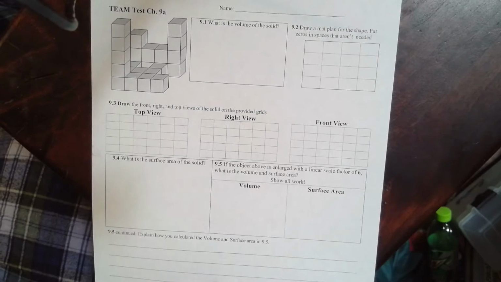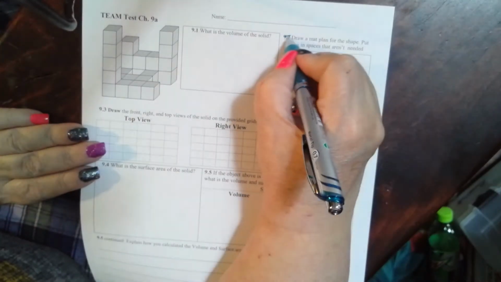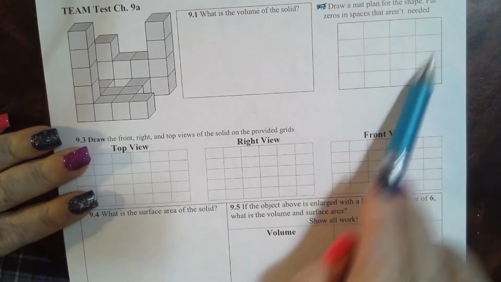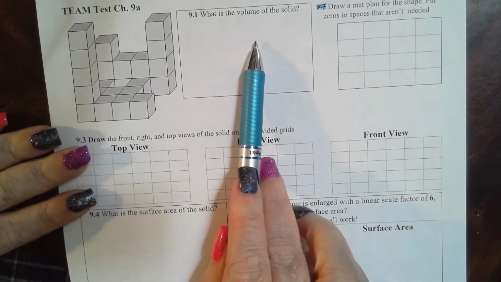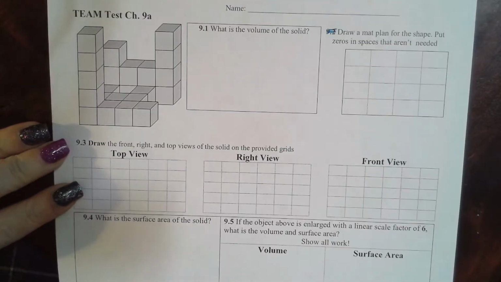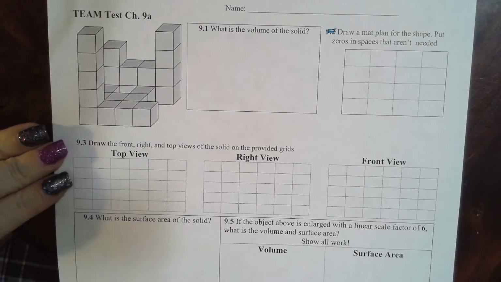So the first step, and really the very first question on the team test, is to do the map plan. And the reason why the map plan is the very first problem is because if you know what to do with it, you'll get the correct answer here every time. And if you know what to do with this, you can do these 3 views really, really easily.